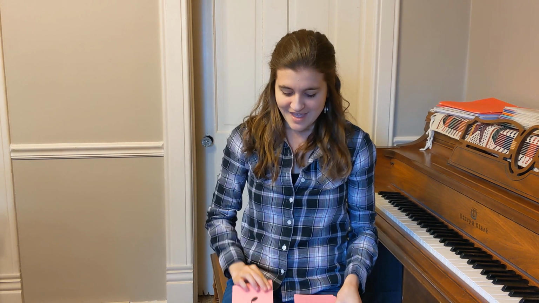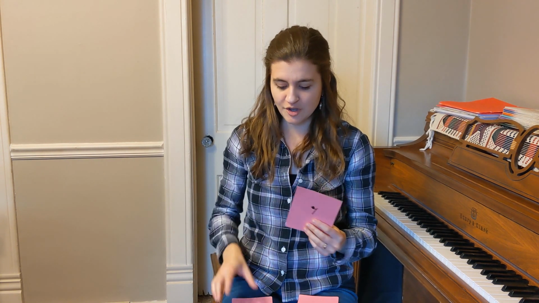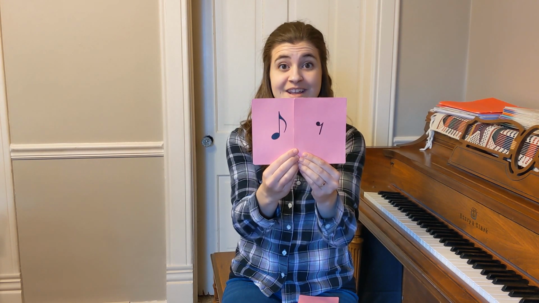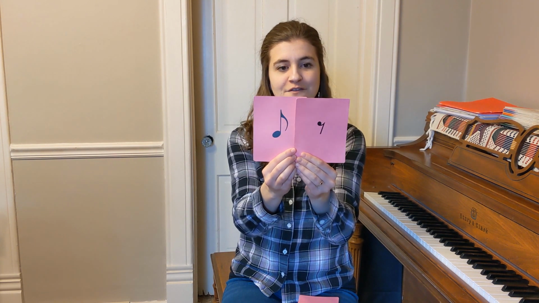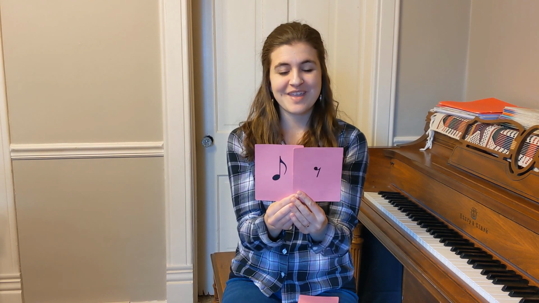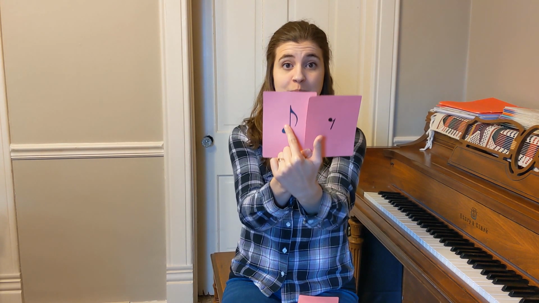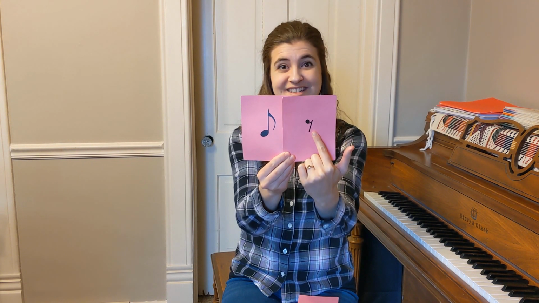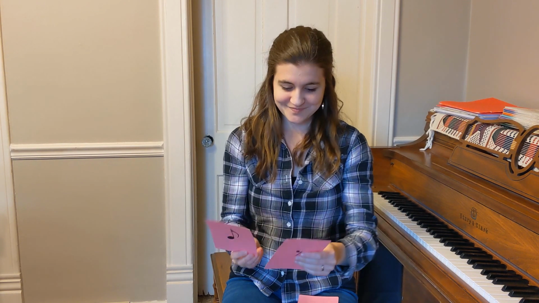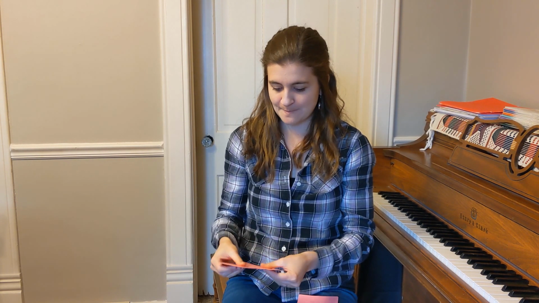All right. The next one looks very similar to the T, and that's because it's a T rest. You can tell the difference though. You can tell this is a note because it has the note head here. So it's half a beat of sound. This over here, the T rest, gets half a beat of silence. So T, half a beat, T rest, half a beat. You with me so far? All right, let's keep going.